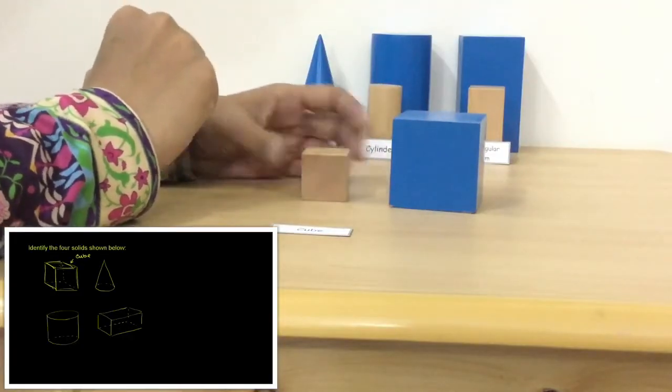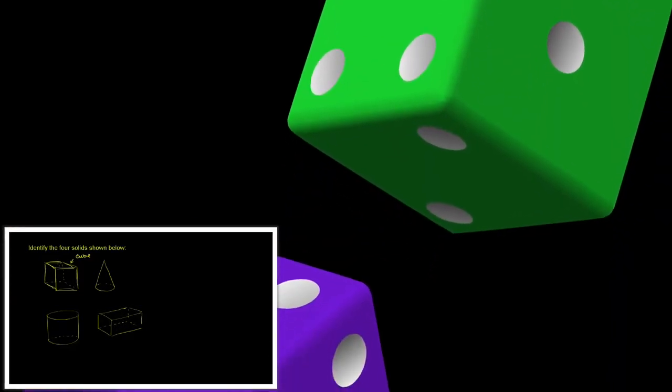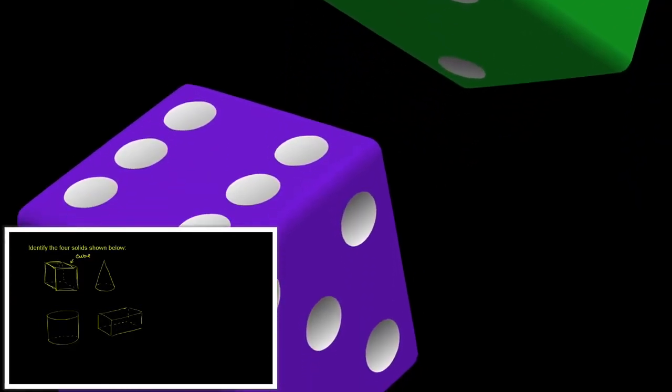The most common, or one of the most common cubes that we see in our everyday life, are the dice that you would play with in your standard board game.